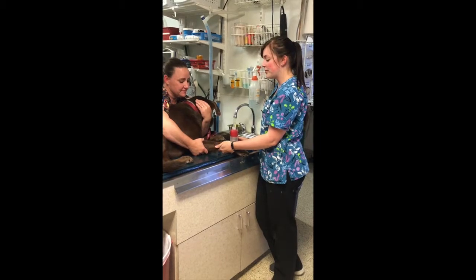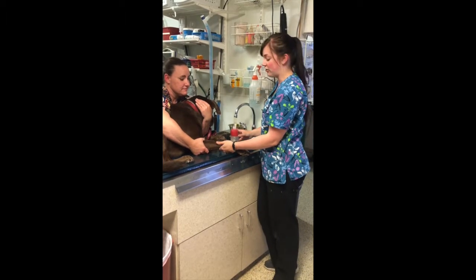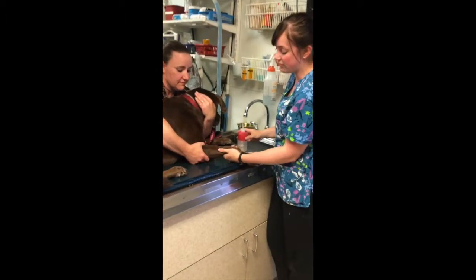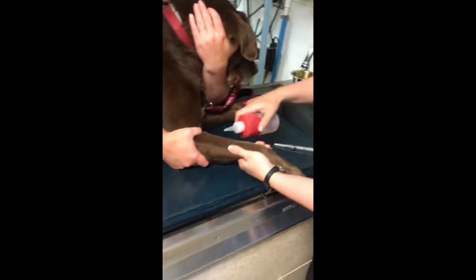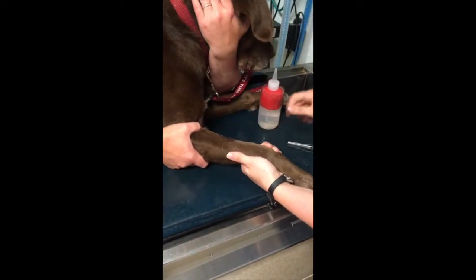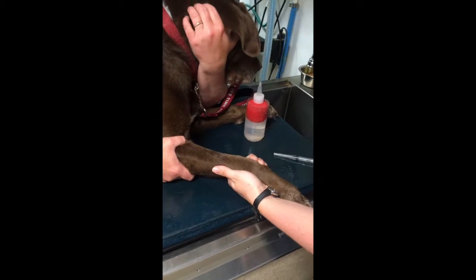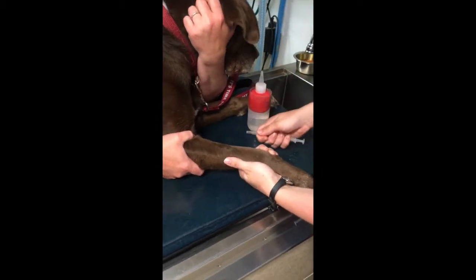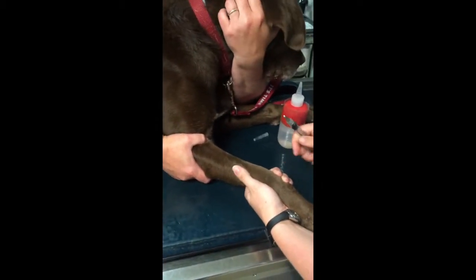Alright, this is Ruger, and I'm going to be demonstrating how to give an IV injection. So I have my assistant holding off his vein here. I'm going to have some isopropyl alcohol, so I'm going to go ahead and put that on there. So I have half a ml of saline that I'm going to give to him IV. Go ahead and take the cap off.